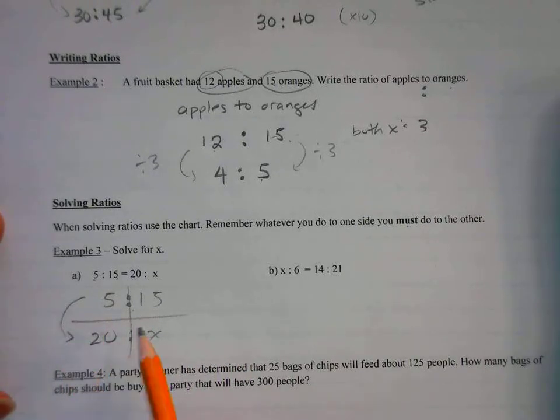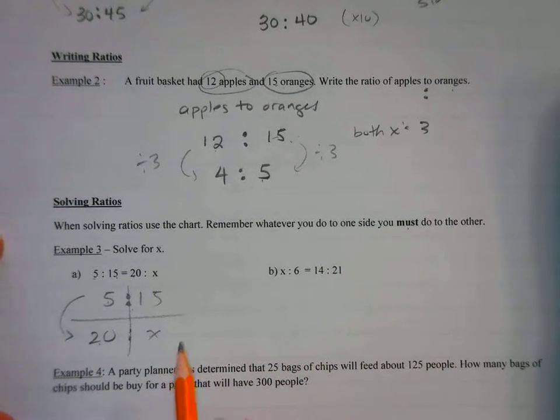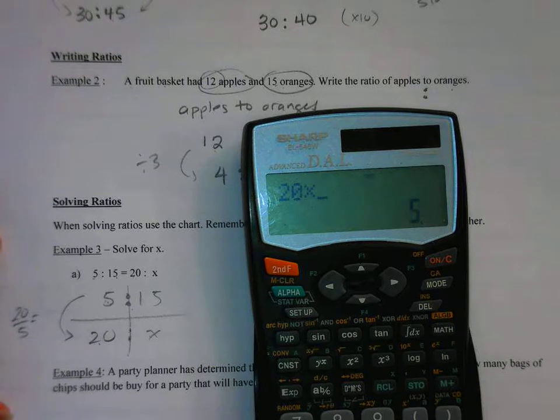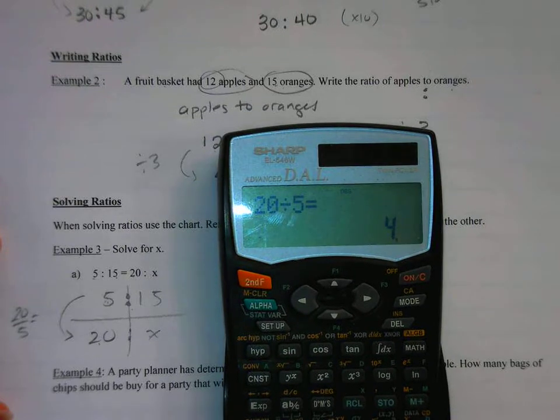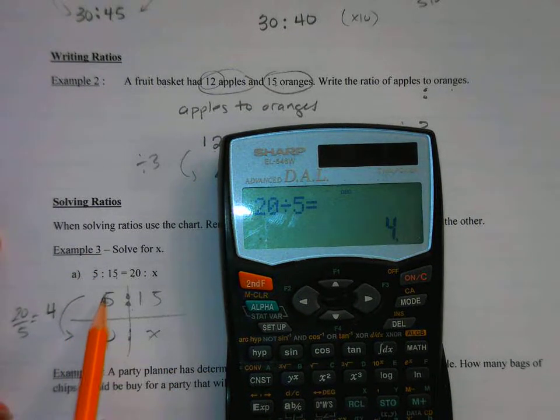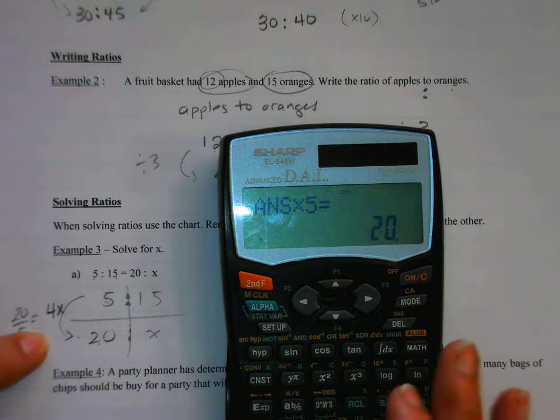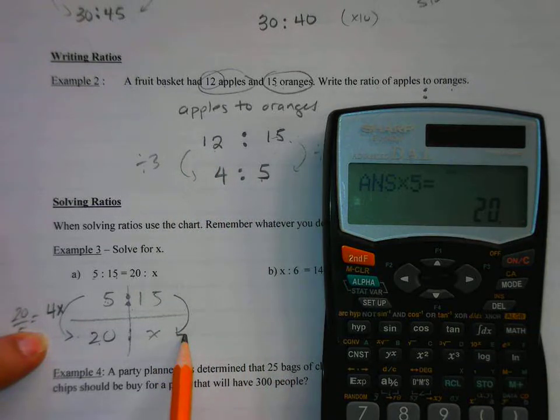What you need to do is ask yourself, what number gets you from 5 to 20? And we're not talking about adding, we're talking about multiplying. If you're not sure, you can do this little trick where you just take 20 divided by 5, and you get 4. So what we did, and you can double check this, 5 times 4 should equal 20. Multiply by 5, and I do get 20, which means down here we have to multiply by 4.